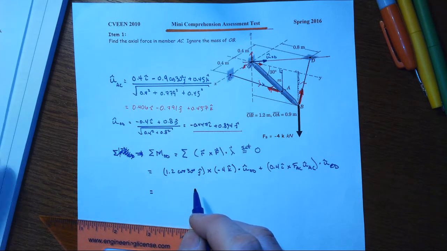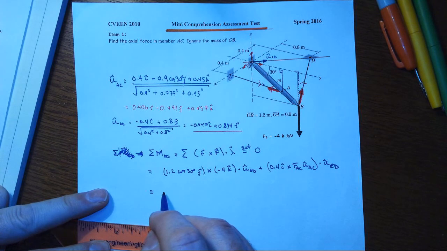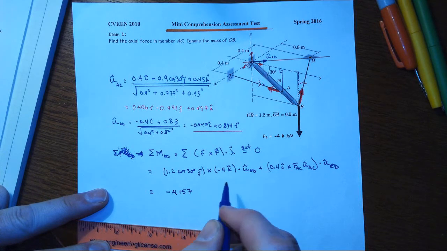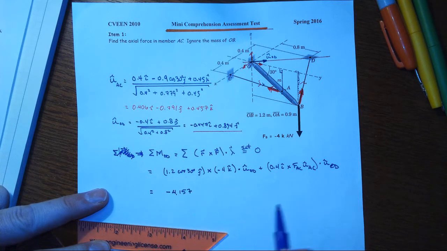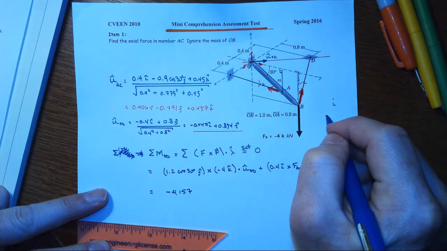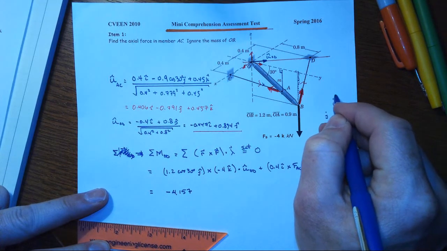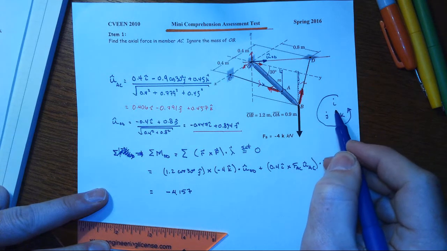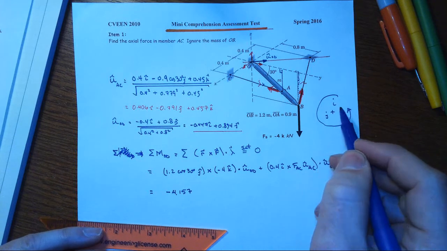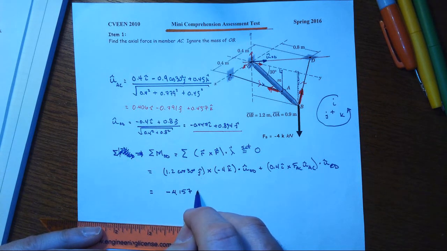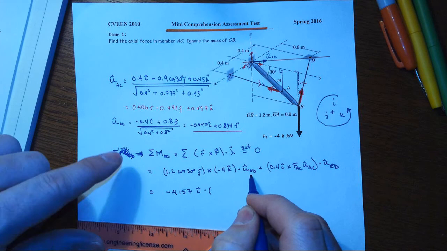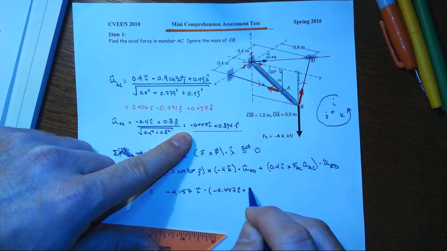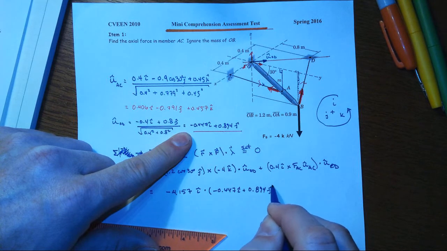We'll get for this first one a minus 4.157, that's the numbers, and then we got J cross K. Remember our little circle here for positive. I cross J is a K, and J cross K is a positive I. And we'll dot that with UOD, which is minus 0.447I plus 0.894J.